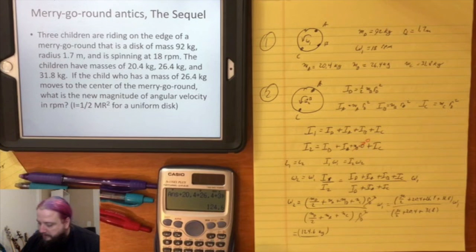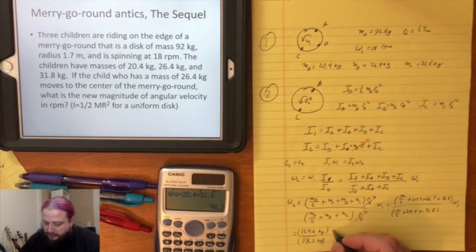And on the bottom, 92 divided by 2 plus 20.4 plus 31.8 is 98.2 kilograms on the bottom, times omega 1.